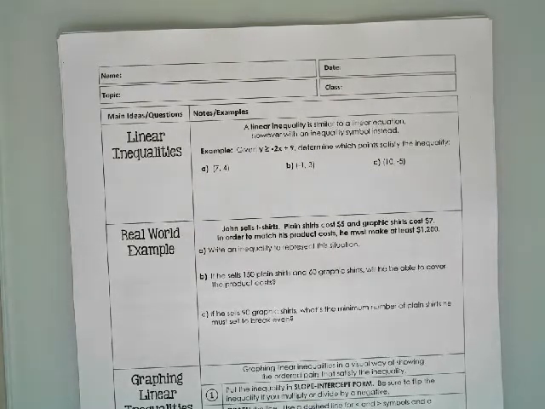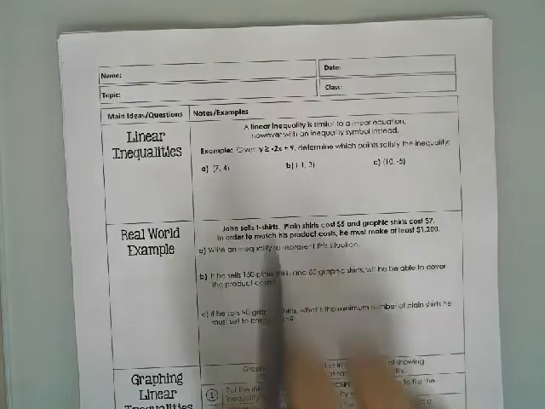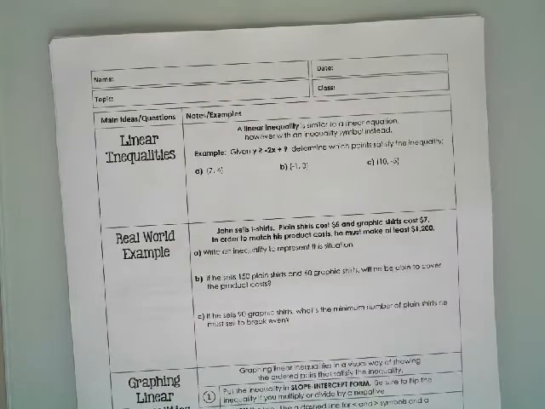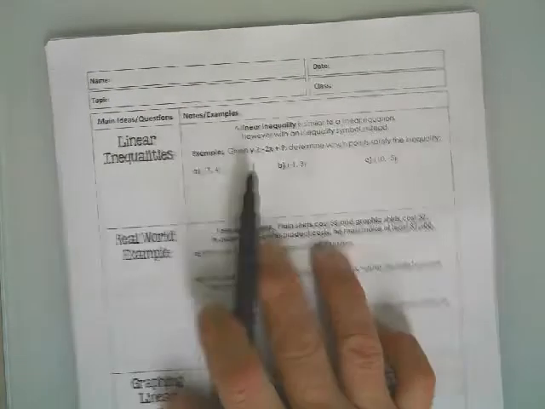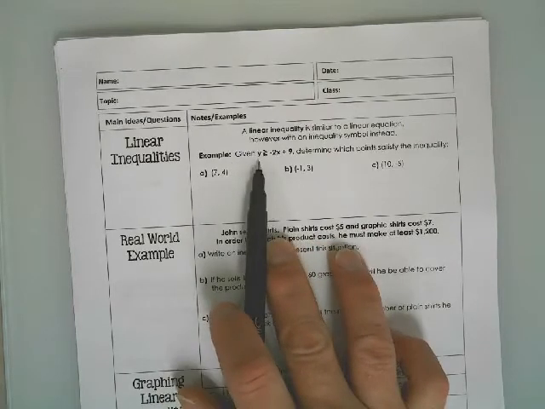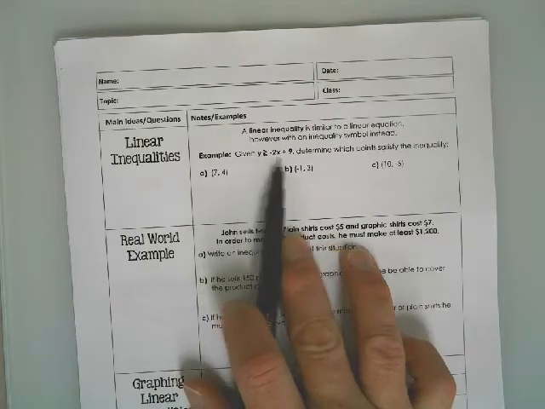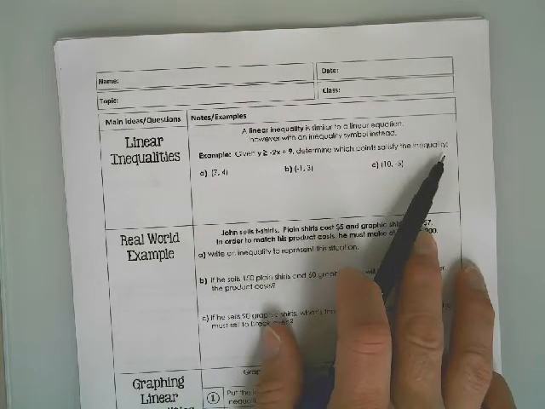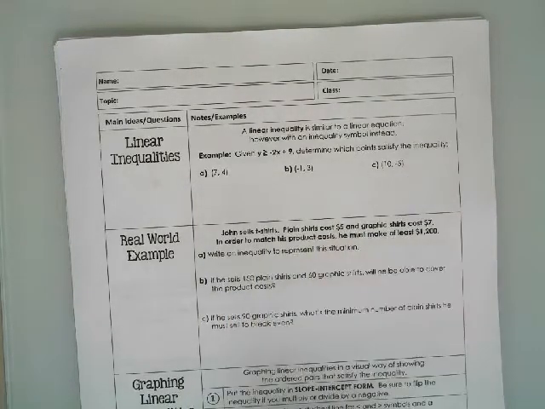Let's talk about linear inequalities. A linear inequality is similar to a linear equation, however, with the inequality symbol instead of an equal sign. For example, y is greater than or equal to negative 2x plus 9. Determine which points satisfy the inequality.